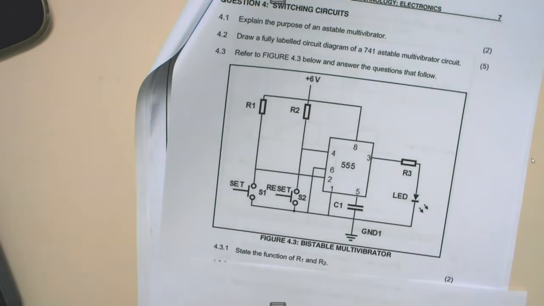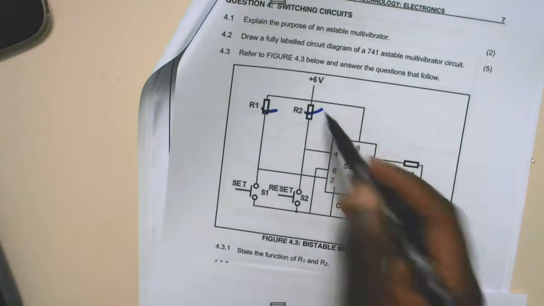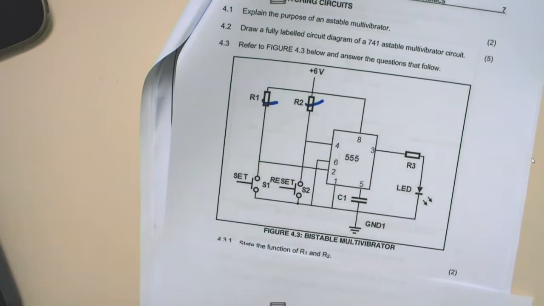So the first question, it says there is the function of R1 and R2. Normally this is your R1, this is your R1, and this is your R2. This, by the way, is a bistable multivibrator. How do you see that this is a bistable 555 multivibrator?